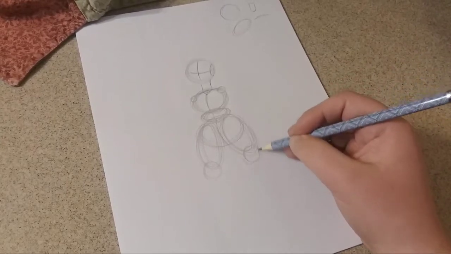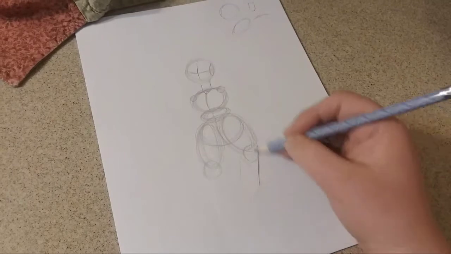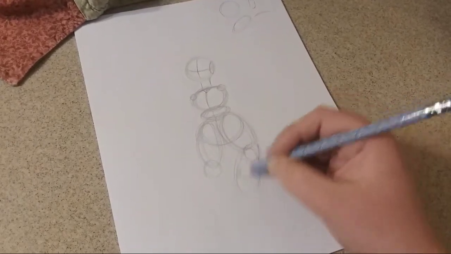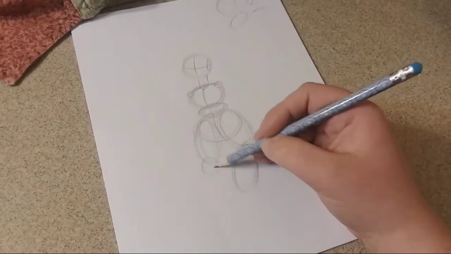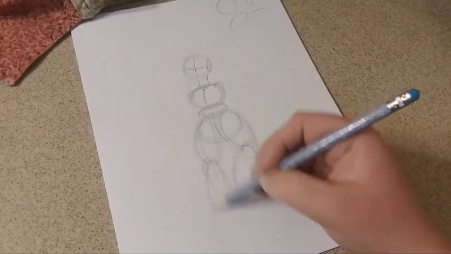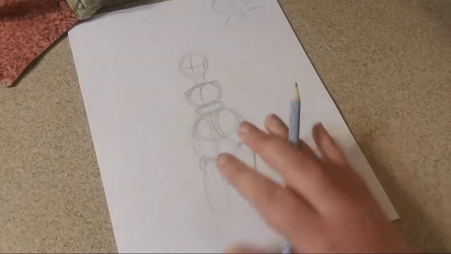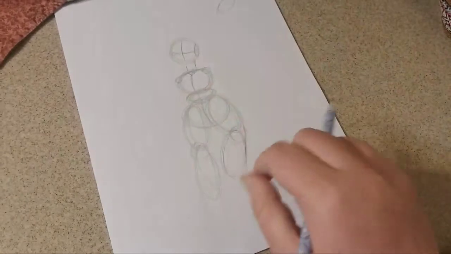I'm going to have this one bent. So, there we go. Like that. Don't worry too much about it looking perfect. You can hash out the details later on.